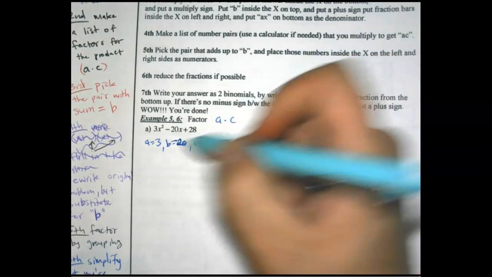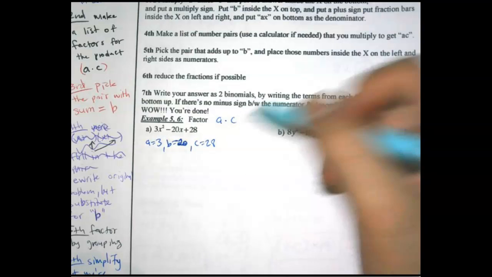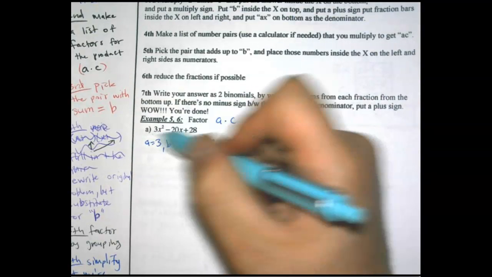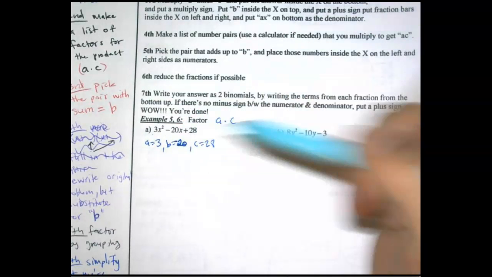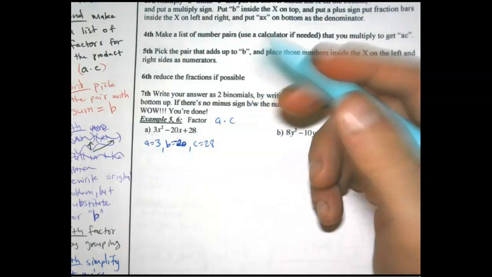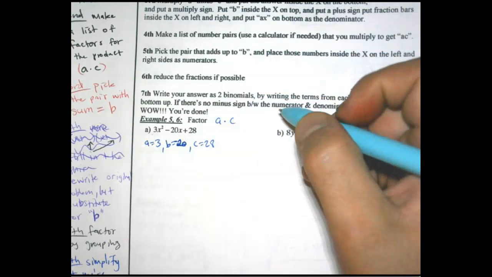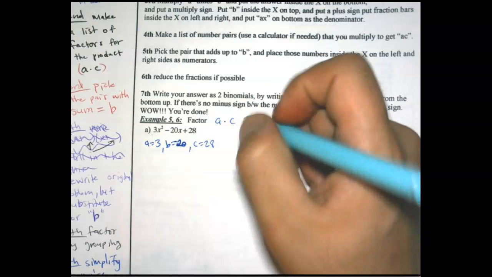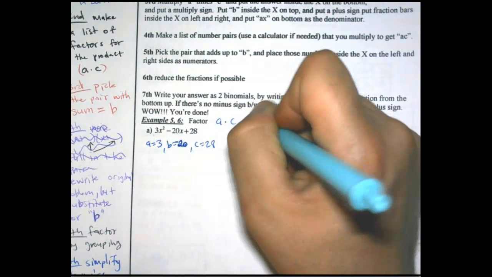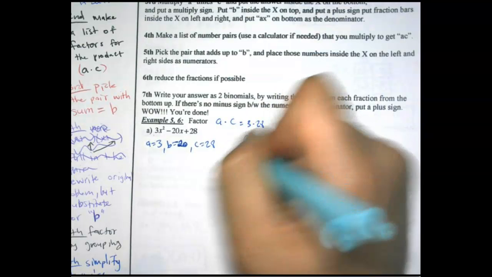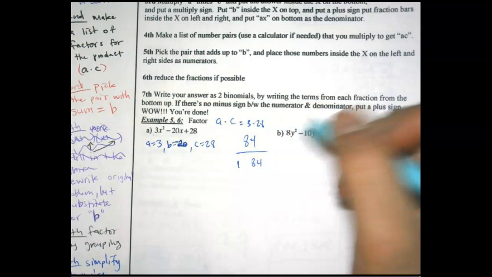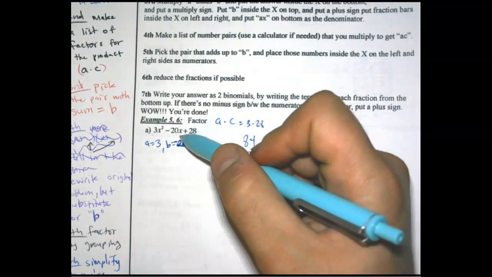So if I know what a, b, and c are, and normally I wouldn't have identified a, b, and c until I factored out a common factor, but 3, 20, and 28 don't have any common factors. The next step would be to multiply a times c, and in this problem that's 3 times 28, so that's 84. Now I'm going to list all the numbers I could multiply to get 84. Oh, and by the way, they need to add up to negative 20.